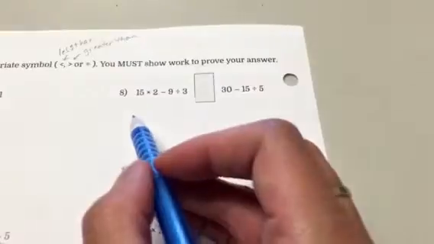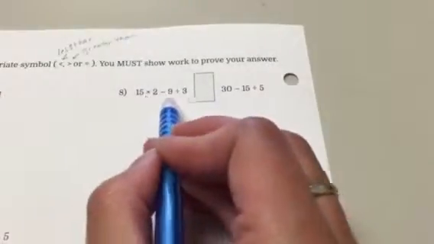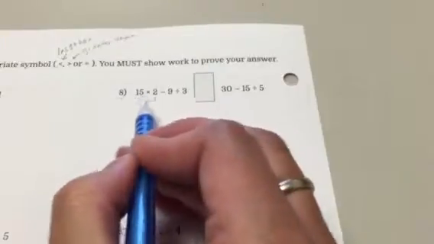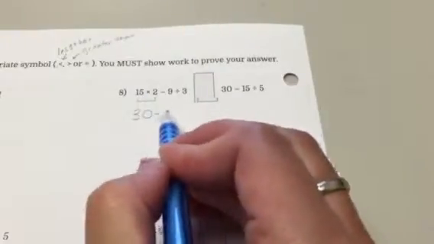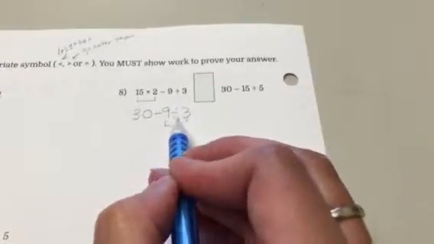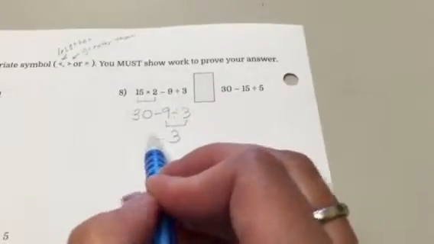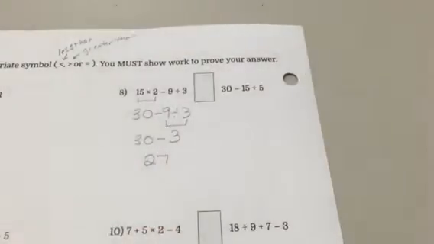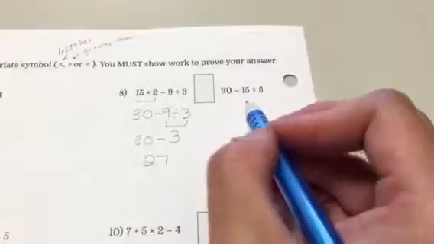Let's do one more together. Look at number 8. This one has multiplying and dividing, but remember you start on the left-hand side. 15 times 2 is 30, minus 9 divided by 3. Then I'll do the division. 9 divided by 3 is 3. 30 minus 3 is 27. And go to the other side.